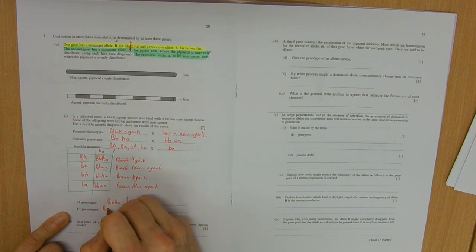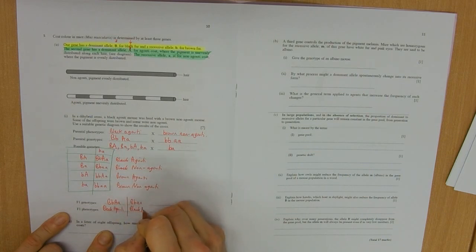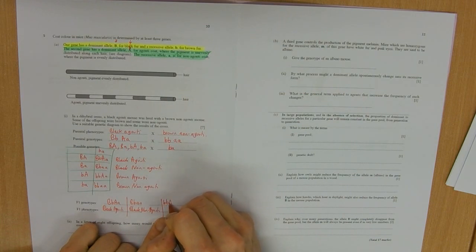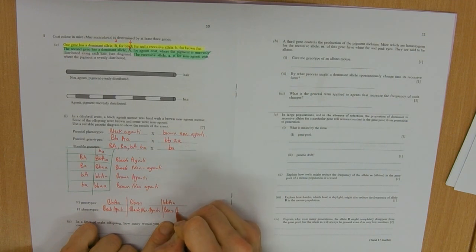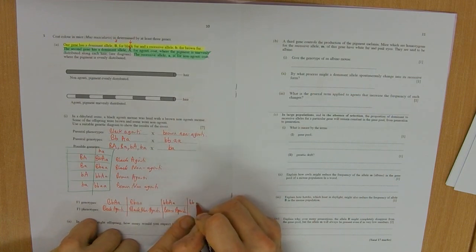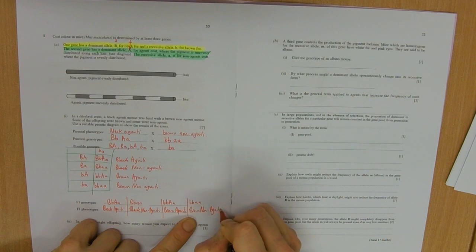That's black, agouti, black, non-agouti, little b, big A, little a, brown, agouti, and the last one, all homozygous recessive, brown, non-agouti.